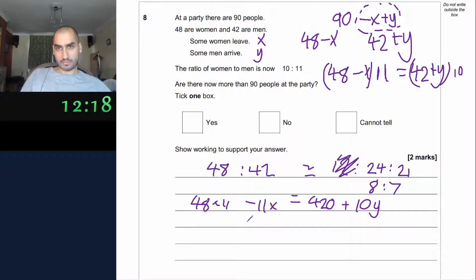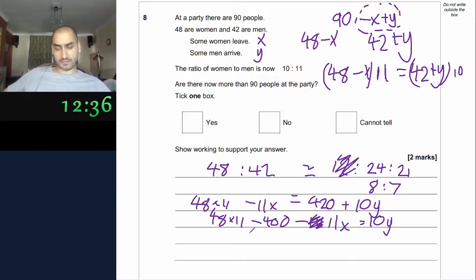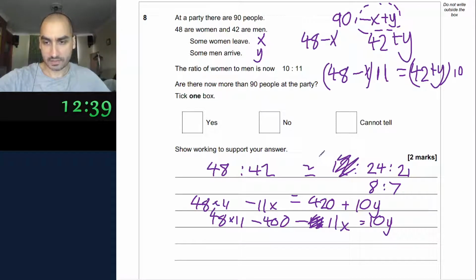So Y equals 48 times 11 minus 420 minus 11x equals 10y. Alright, calculator. What's 48 times 11 minus 400? 128.